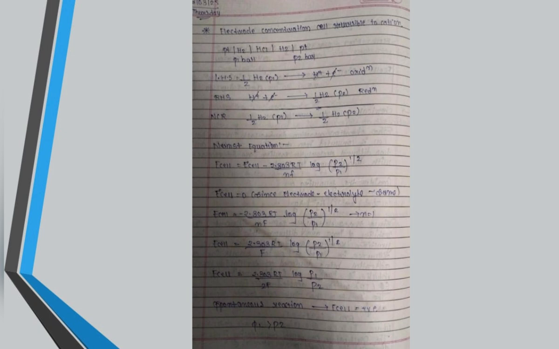So accordingly what I get is a positive 2.303 RT upon F. The n value I now consider over here as half, so that comes on the other side. So it becomes 2F and then log of P1 upon P2. That negative sign is removed, because the numerator becomes the denominator and vice versa.